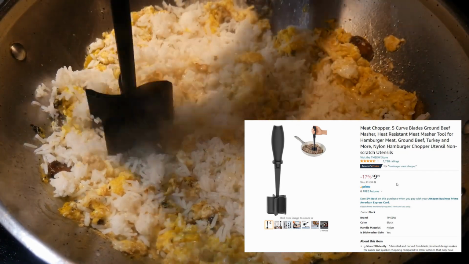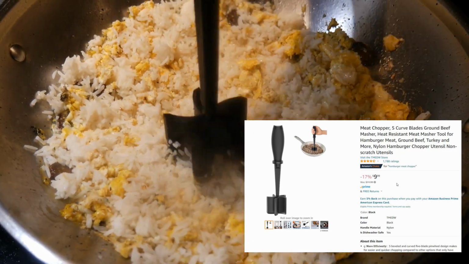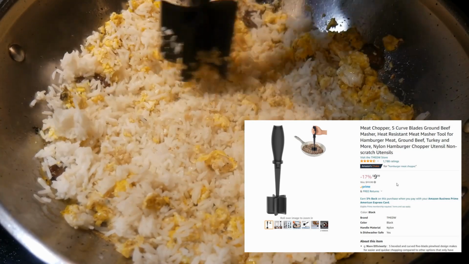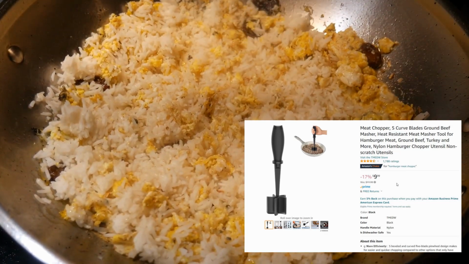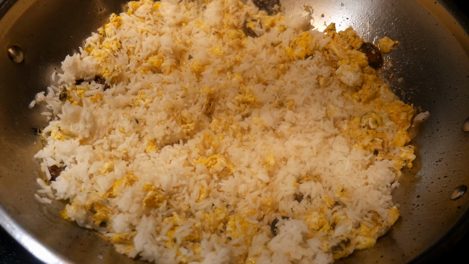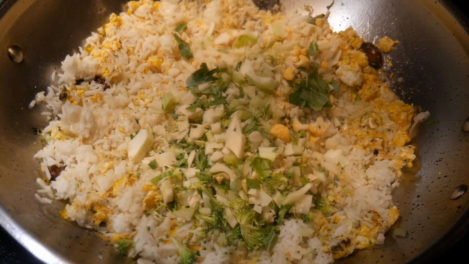Also, in order to fry the rice properly, you should break it up as much as possible. I use something called a hamburger meat masher, which is used for breaking up hamburger meat. It turned out to be really great for breaking up rice in the case of fried rice. Now, when you cook fried rice, spontaneity is really important. You can use almost anything that you want.